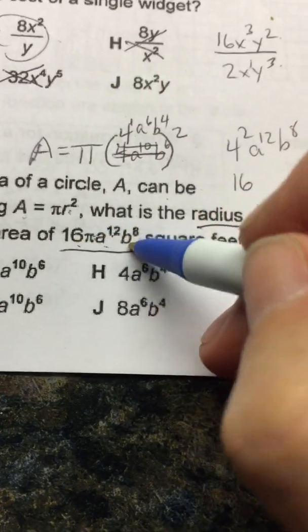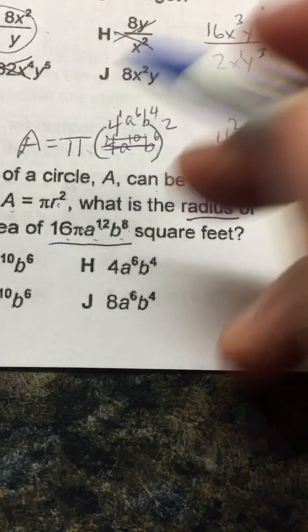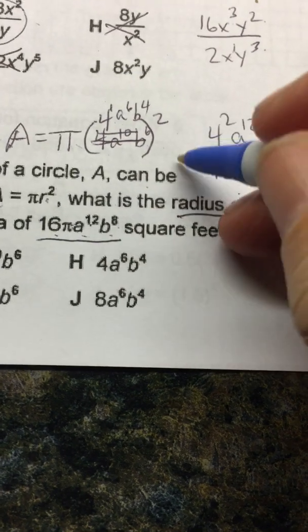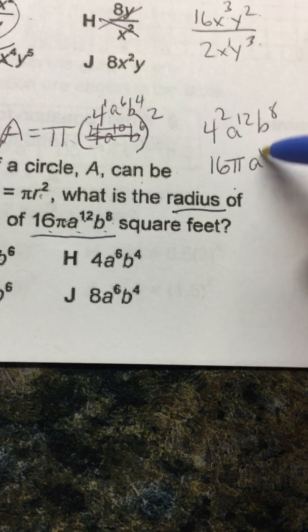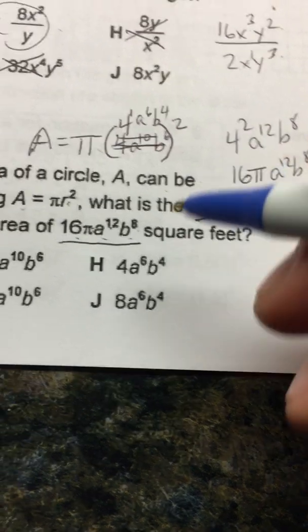Is this my answer? Yes, and I still have the pi sitting over here, right? So they just kind of put the coefficient in front of everything. Pi is almost like a variable. It's just sitting there. And then you have a 12, b 8. So that one does match.